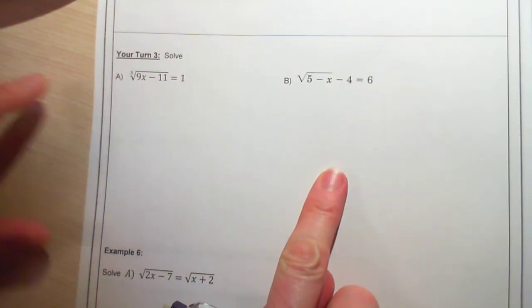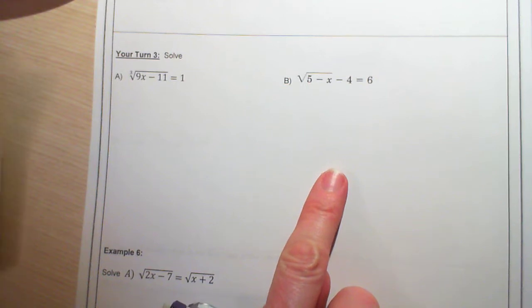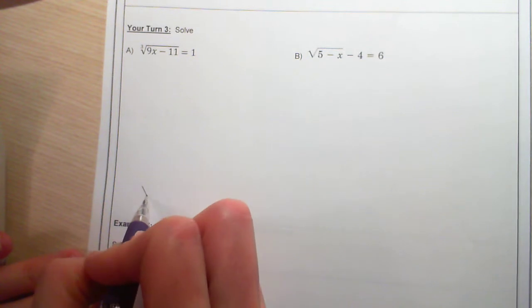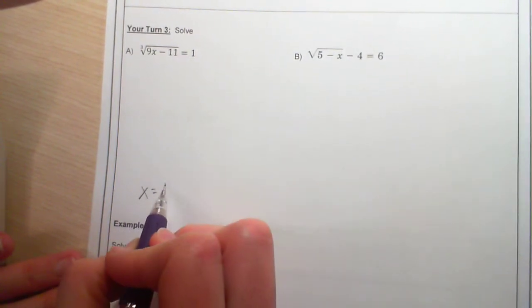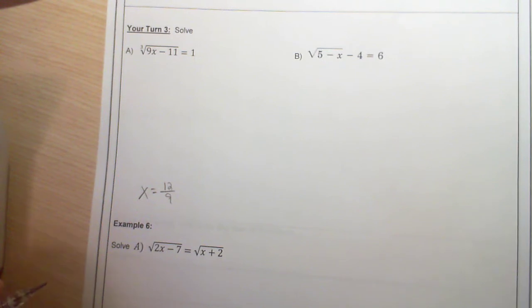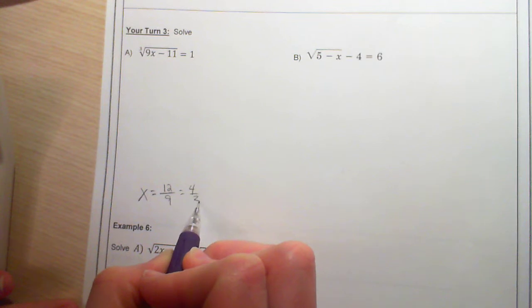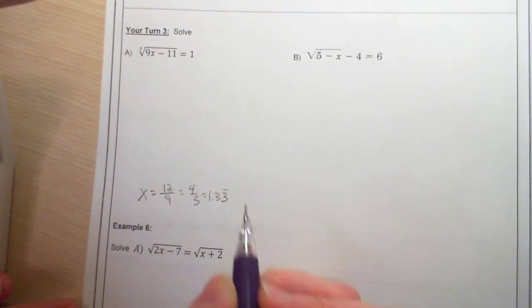Now, I want you to try these problems, and I will quickly see if I can give you the answers to these. Okay, this one, when you solve it, you get another fraction, 12 over 9, which you could simplify and it would turn into 4/3 or 1.33 repeating.